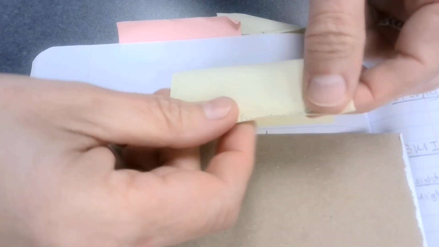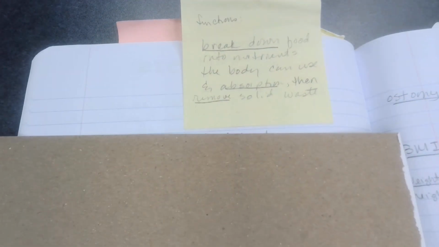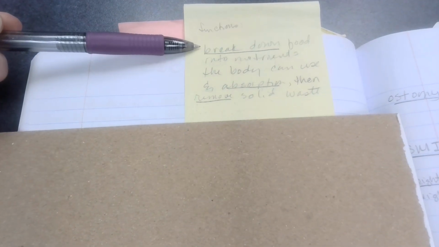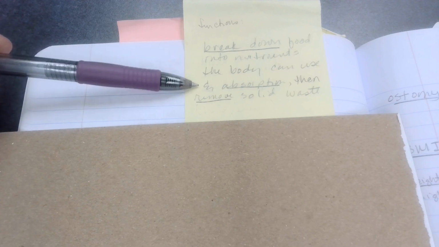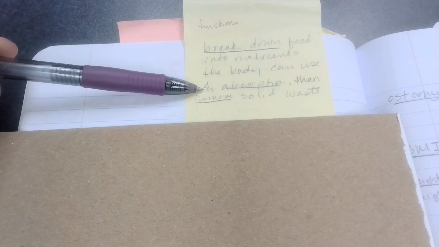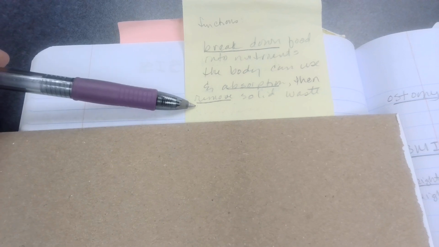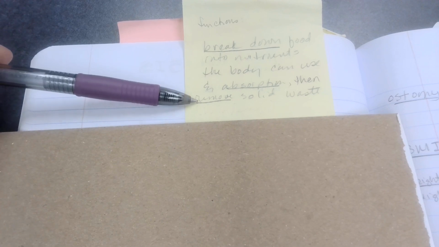All right, these are digestive system notes that go into our HBS course file. The functions of the digestive system are to break down food into nutrients that the body can use, absorb those nutrients, then remove solid waste. So breakdown, absorption, and removal of solid waste are the functions of the digestive system.